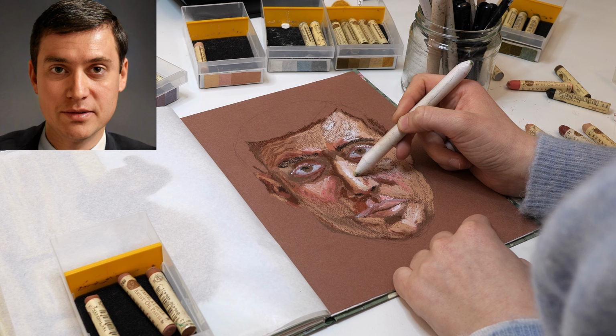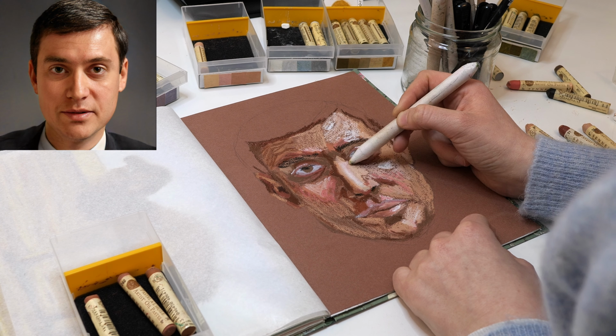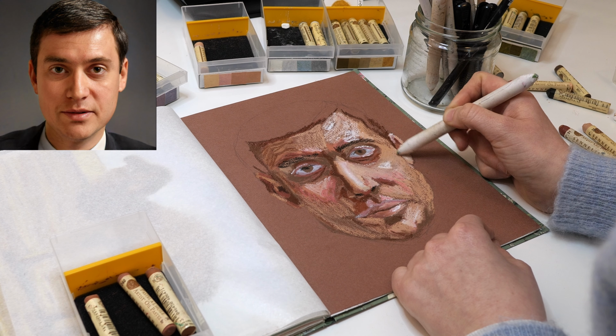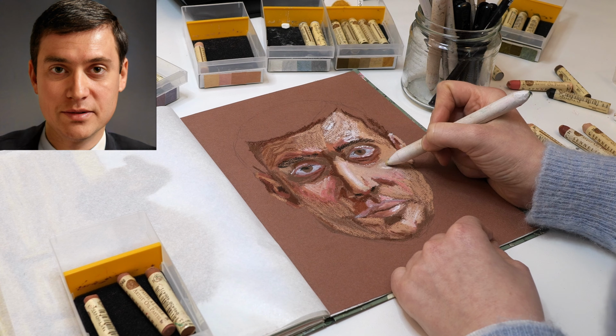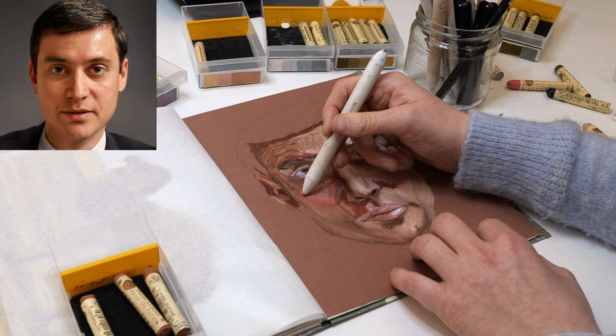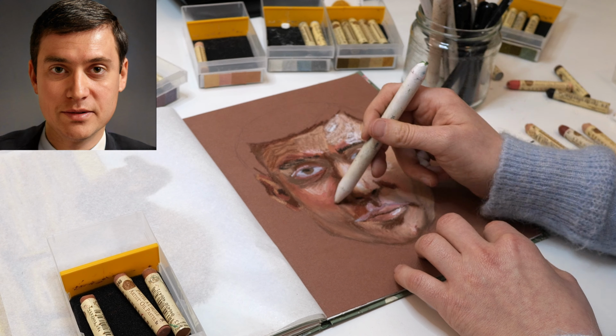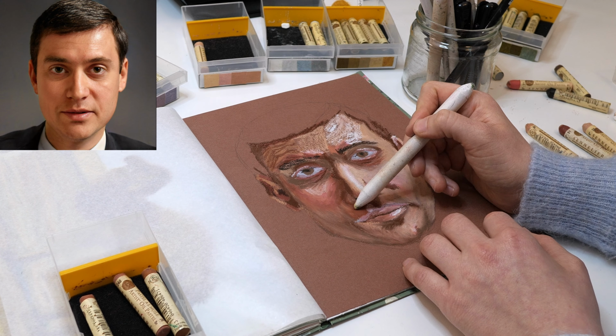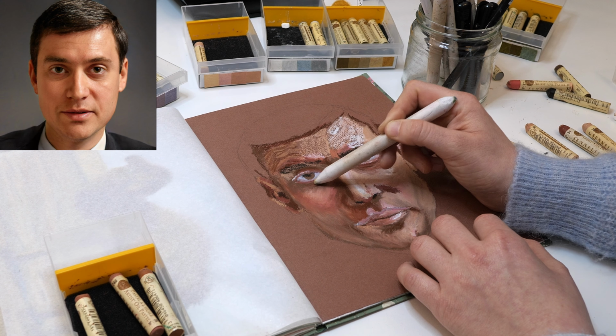You might know that I love blending with paper stumps as well as neutral gloves. They are my go-to blending tools. Paper stumps for details, gloves for broad areas. I encourage you though to try different blending methods. These could include a palette knife, the pastel stick itself, cotton swabs, or your fingers.